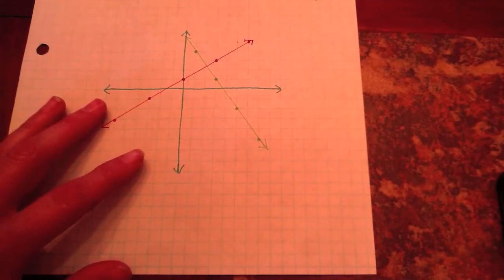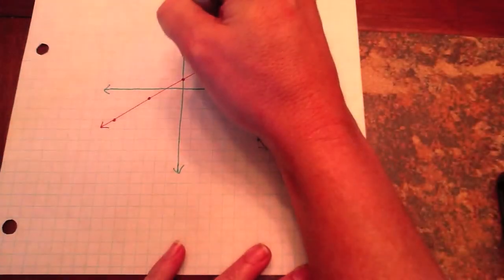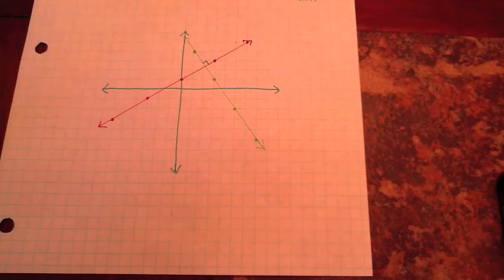So if you notice, parallel lines never cross. Then we just have regular intersecting lines. Intersecting lines cross, they just cross somewhere. And then we have these special types of intersecting lines like perpendicular lines. In case you forgot what a perpendicular line is, wherever it crosses, it crosses at a 90-degree angle right there. So these are two perpendicular lines.